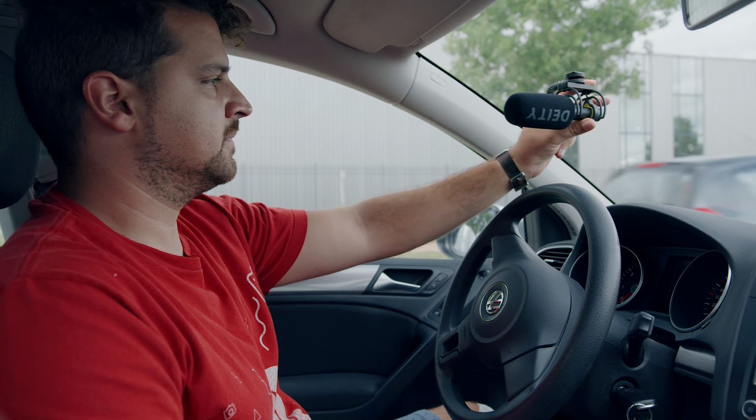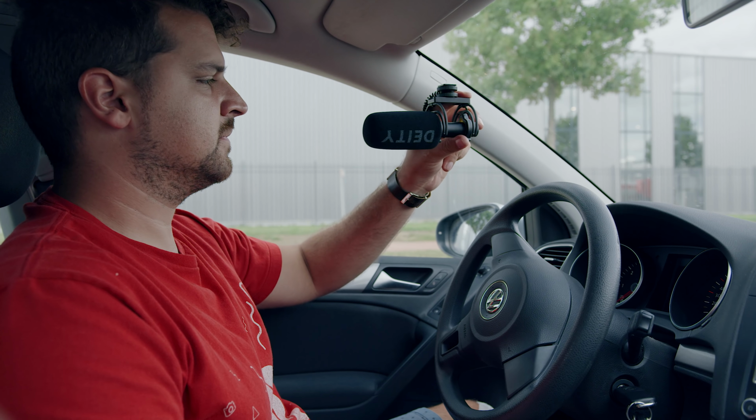Now, sound is one part of your car scene, so let's start with that. So for tip number one, a basic rule is to get the microphone as close as possible to your talent to minimize reverb and, of course, the sound of the car itself.